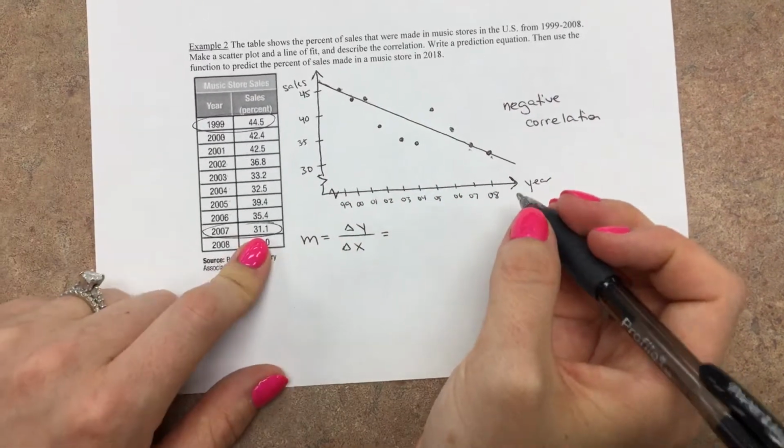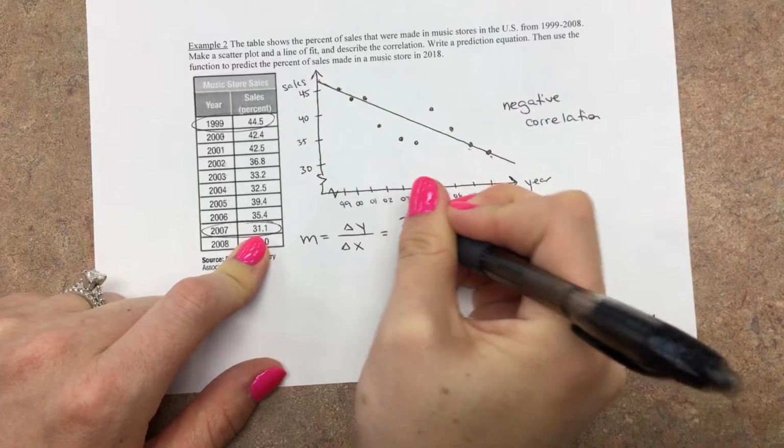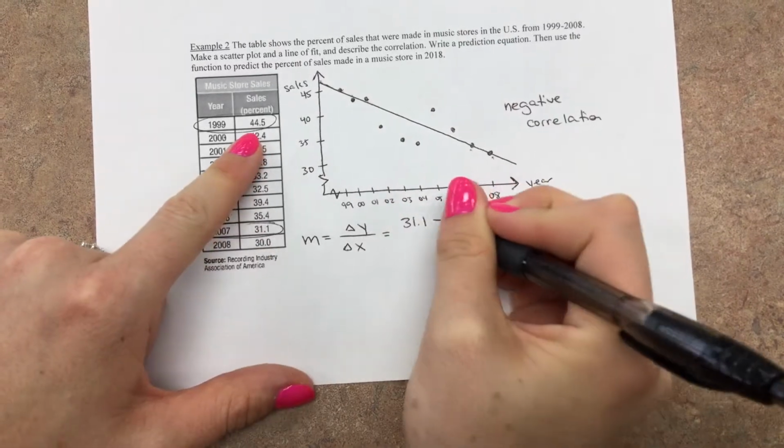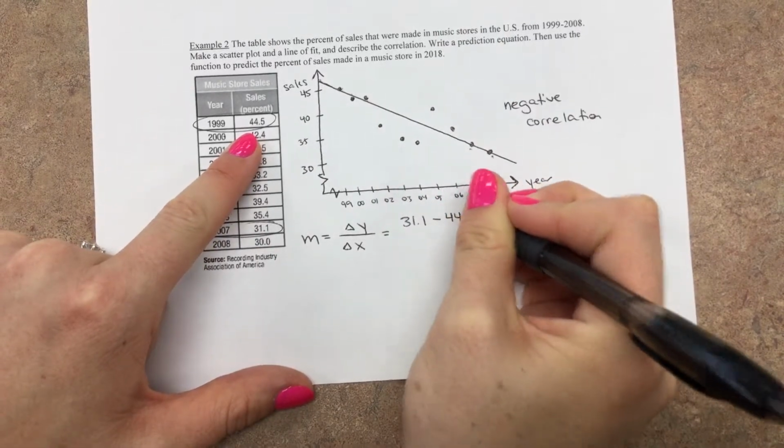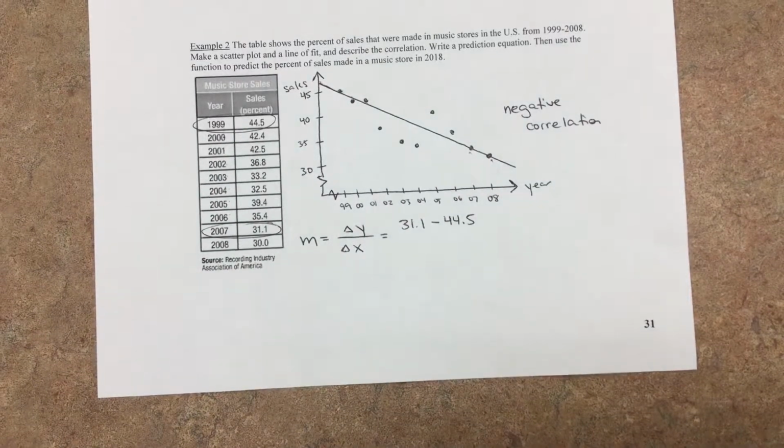So change in y, your ending y value is 31.1. And then minus your starting y value is 44.5, and then over change in x.